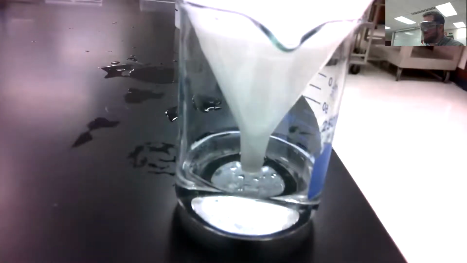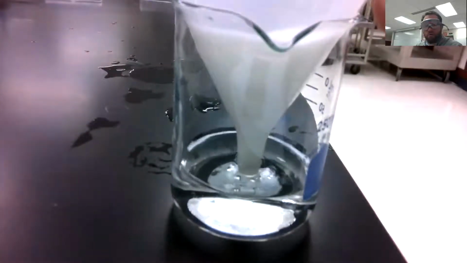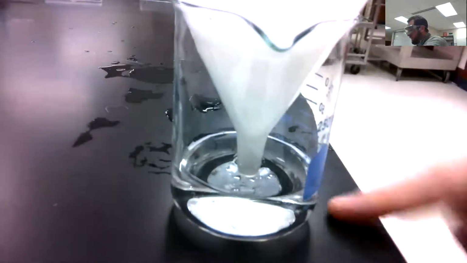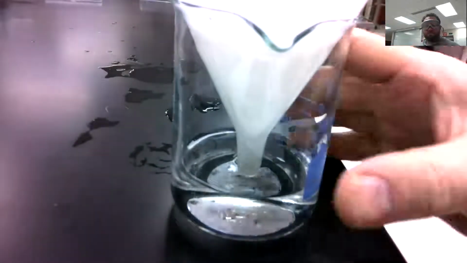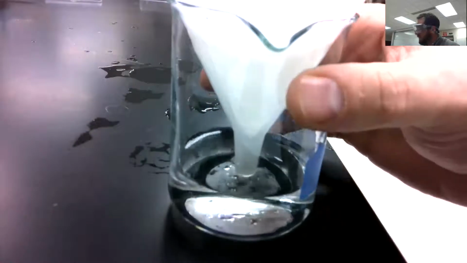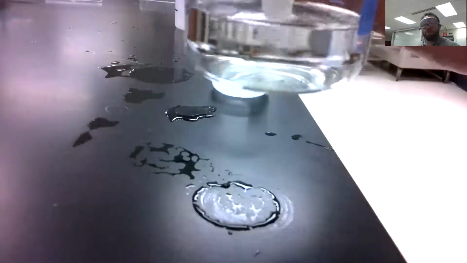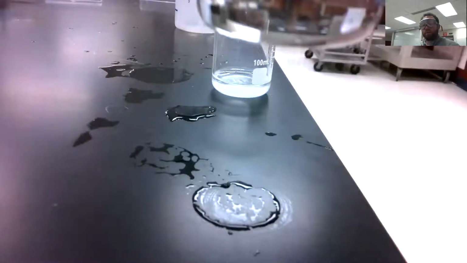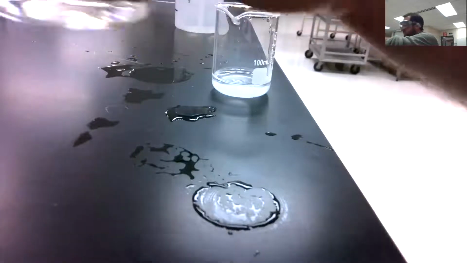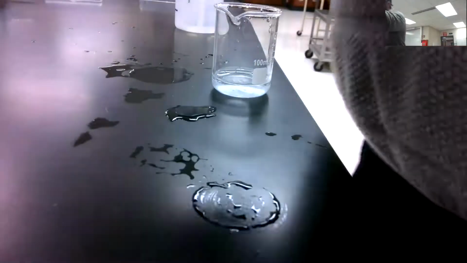At this point, you guys can kind of see how the funnel's starting to get covered there. Funnel's starting to dip into the water. I'm going to pour out our water. Again, I know I've done a good job because it would have that white, cloudy appearance if any of my product had gotten in there. It's still really clear. Doesn't look like there's any solids. I'm going to dump this out down the drain.